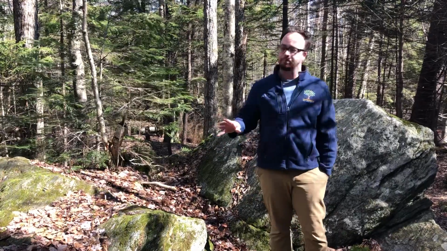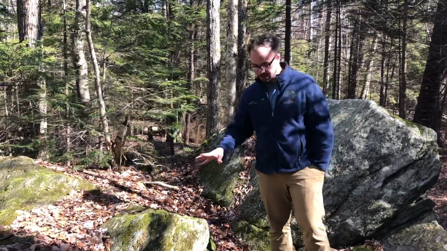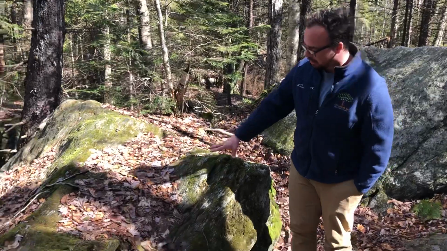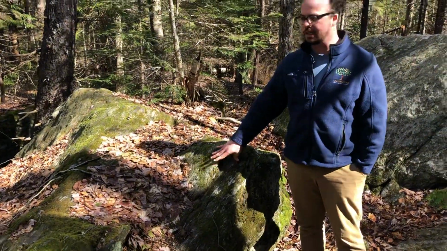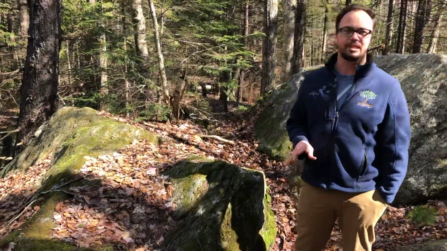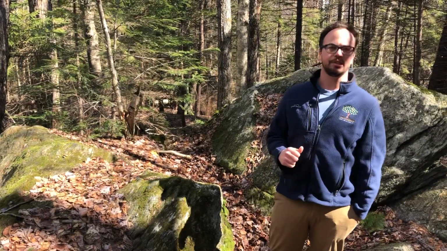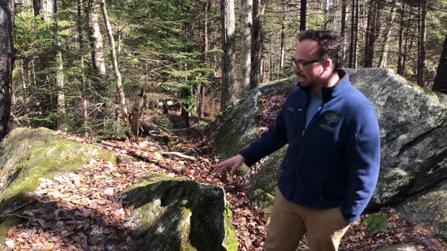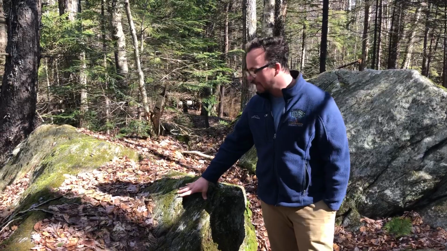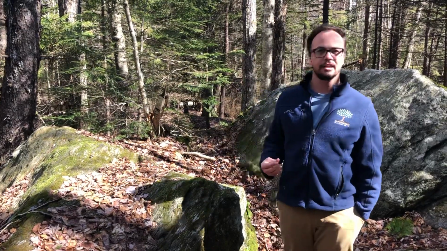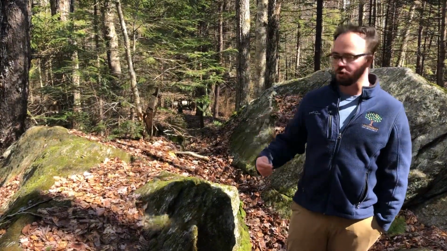You'll see this all over the place, but most notably here, the lichen and the moss on this rock are the pioneer species of succession. They're the first species that show up on a rock. And what happens with them, they live and they die, and they repeat that cycle over and over again.